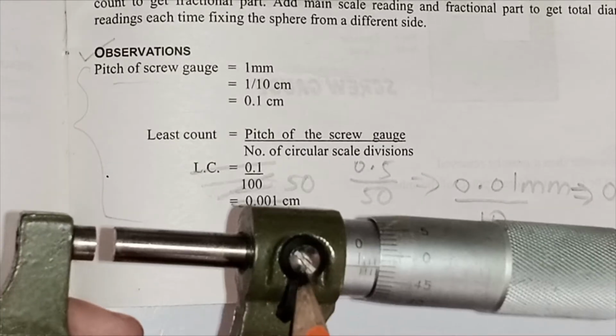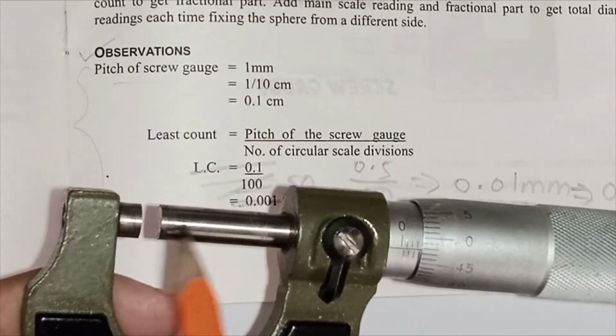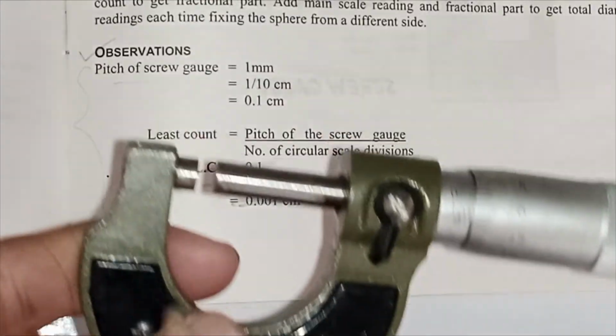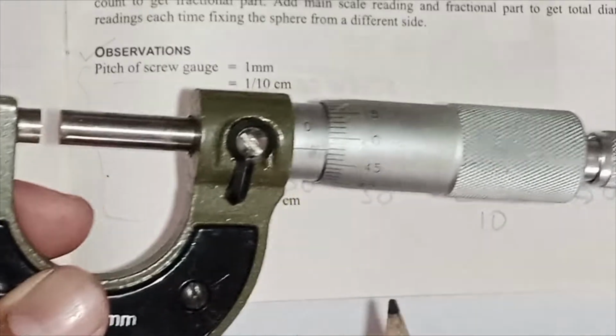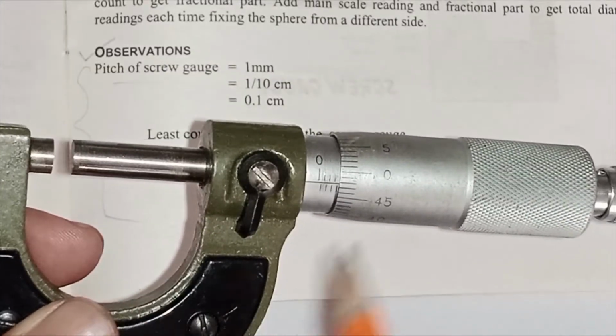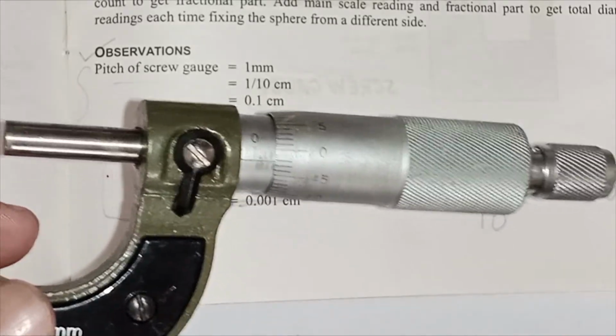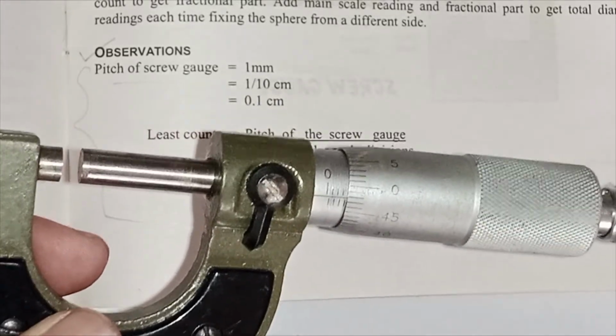This is called the lock, these are called studs, and this is a U-shaped screw gauge. This instrument is also called a micrometer screw gauge. I hope you all are clear.